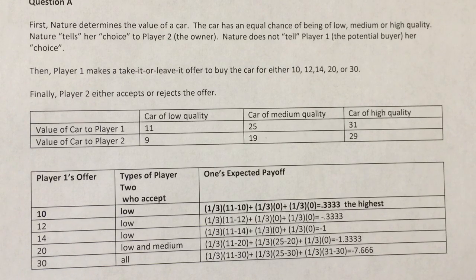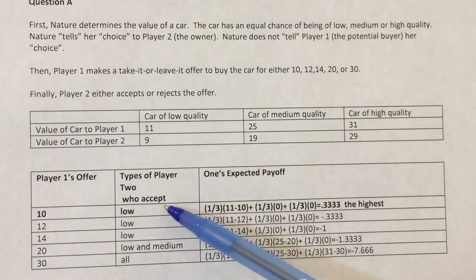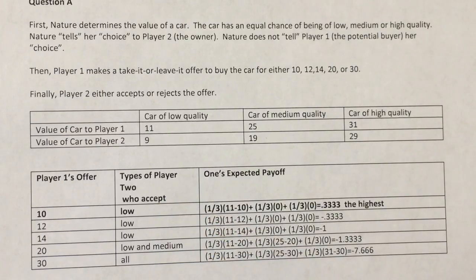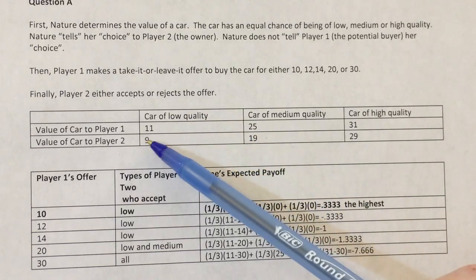So player 1 will say, okay, I have a bunch of offers I can make. Let's go through all of them. If I offer to buy the car for $10, well, who's going to accept? It only gets accepted if the car's of low quality, because if you offer to buy it for 10, remember, player 2 is only going to accept if the car is worth less to him than 10.